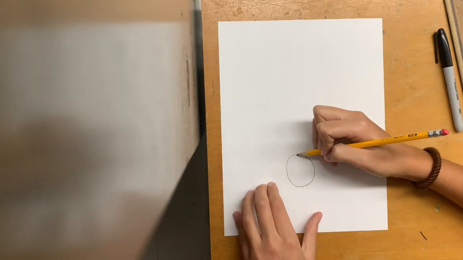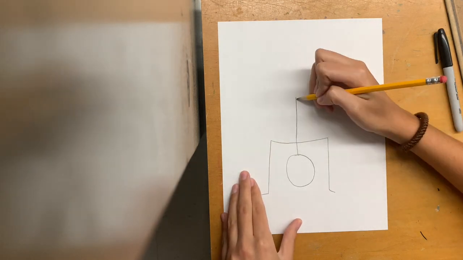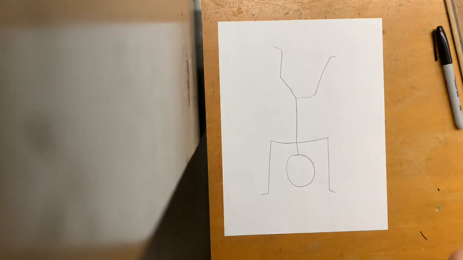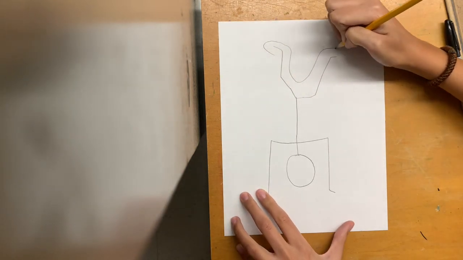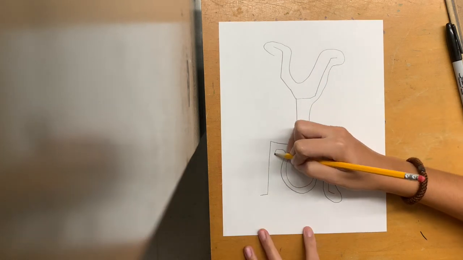So for this project, you'll need to get a piece of paper, and then we are going to pick one of our movement characters to draw for this project. I chose my upside down guy that's doing a handstand, and then I did the same steps as we did in the last project.